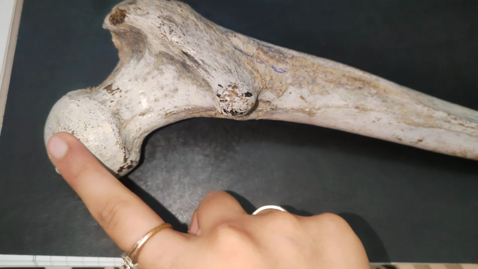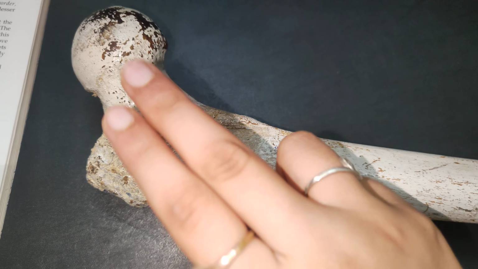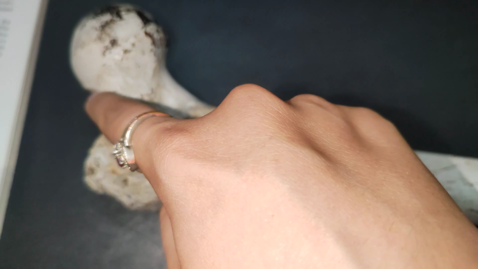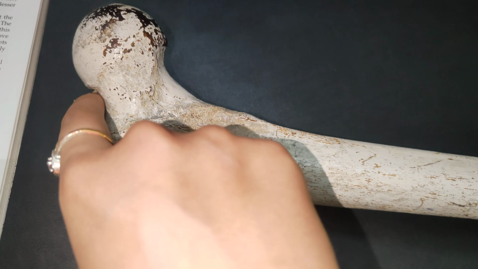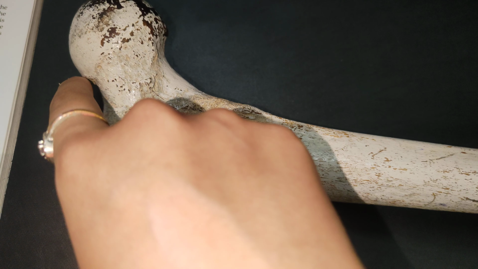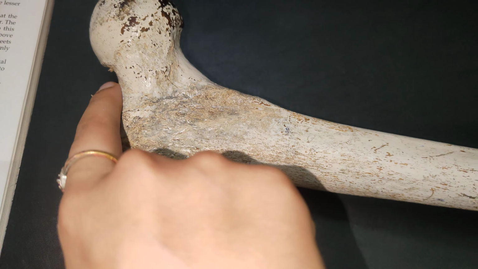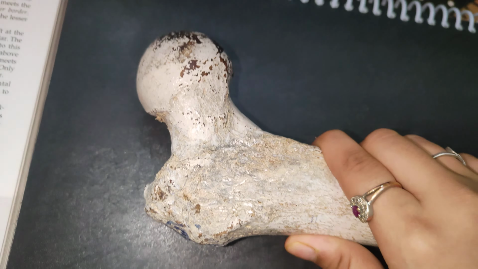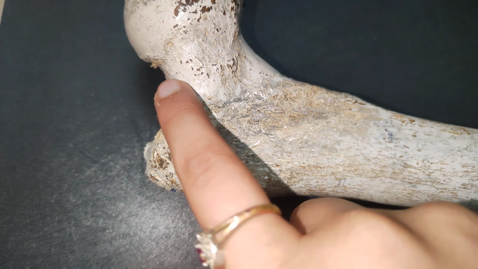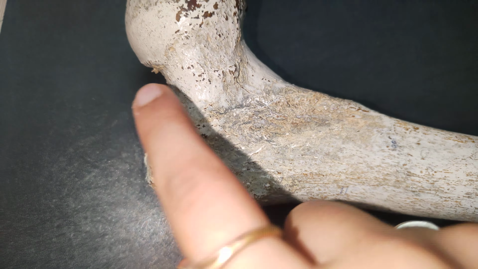The neck has two borders and two surfaces. One is the upper border, and this is the lower border. The upper border is concave, as you can see. The upper border is concave and horizontal, and it meets the shaft at the greater trochanter.